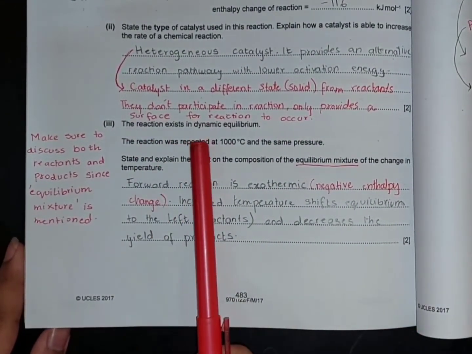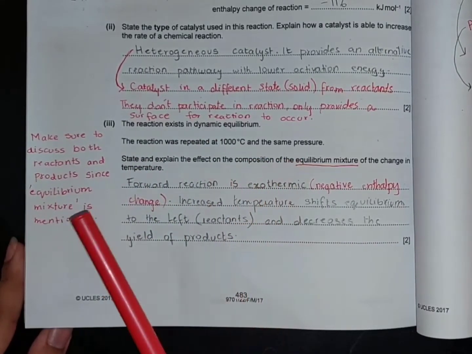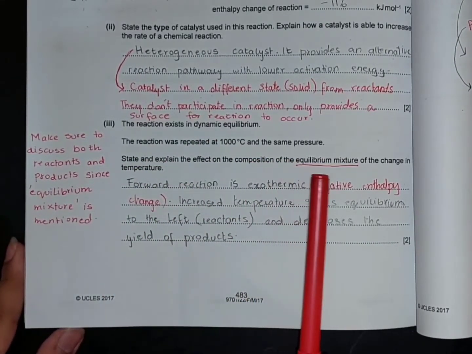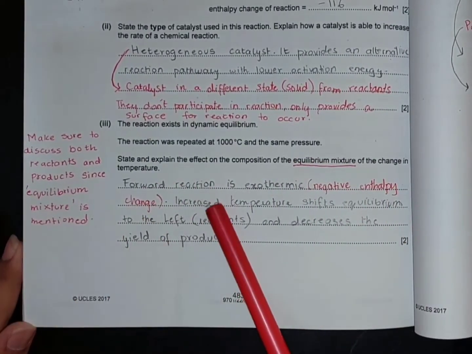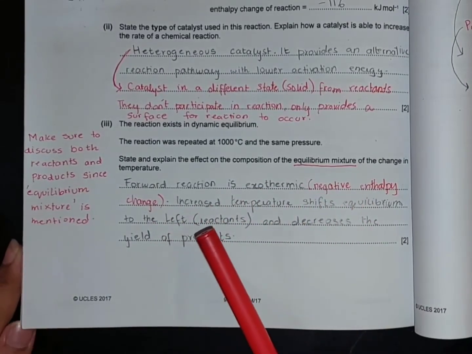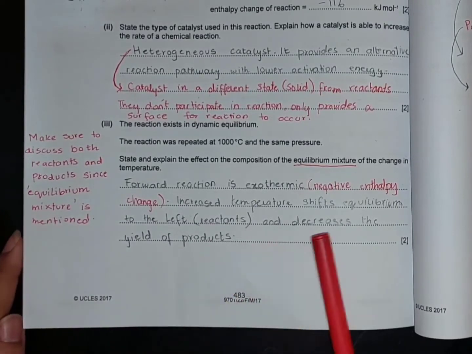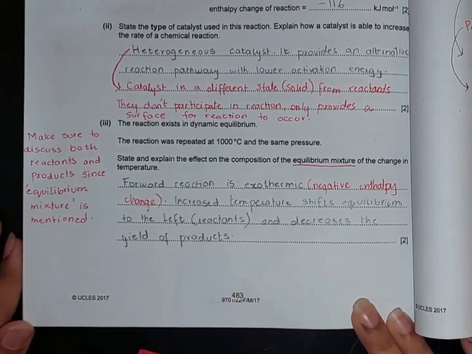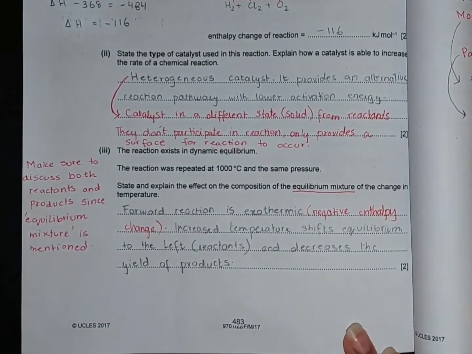The reaction exists in dynamic equilibrium. The reaction was repeated at 1000 degrees Celsius and the same pressure. State and explain the effect on the composition of the equilibrium mixture of the change in temperature. So the forward reaction is exothermic. We know that from the negative enthalpy change, and increased temperature shifts the equilibrium to the left, or to the reactant side, and decreases the yield of the products, because an increase in temperature always favors the endothermic reaction side.